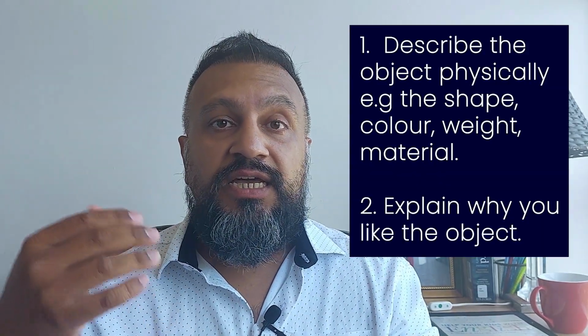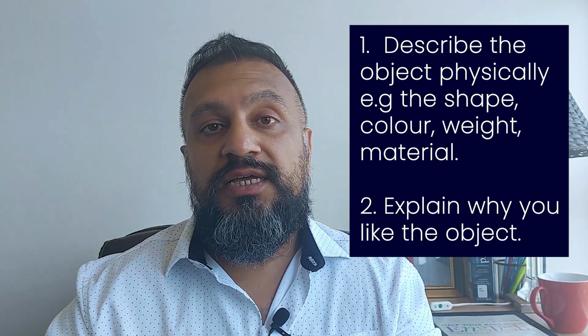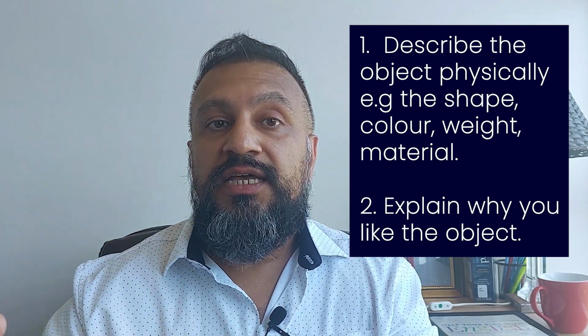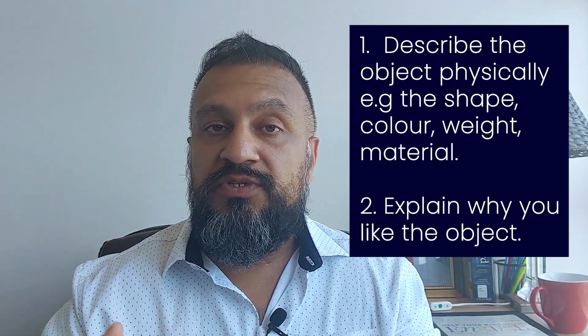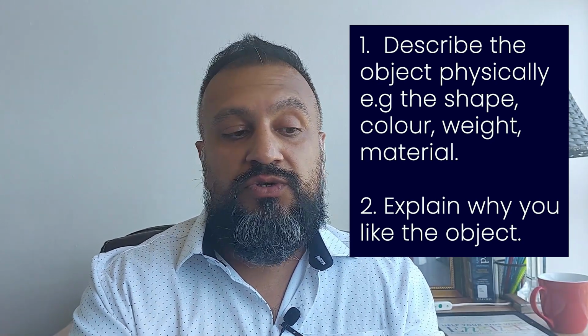So I would like you to do that with the other 2 objects. So firstly, describe the object physically, the shape, the color, the weight, the material, and then secondly, try to give some descriptive reasons about why you like the object. So you could go into more detail and describe how useful it is and why it is useful.